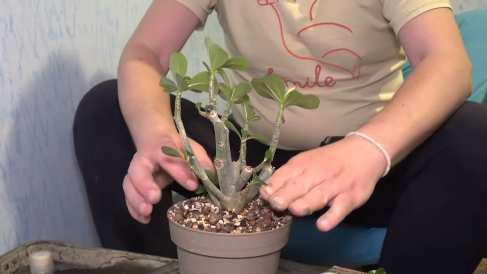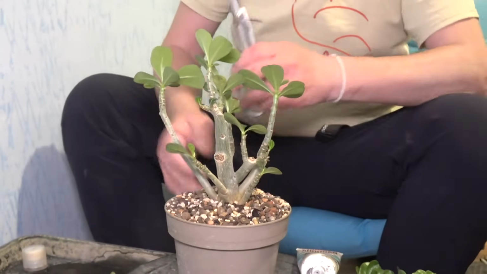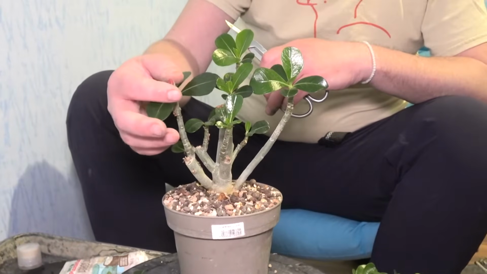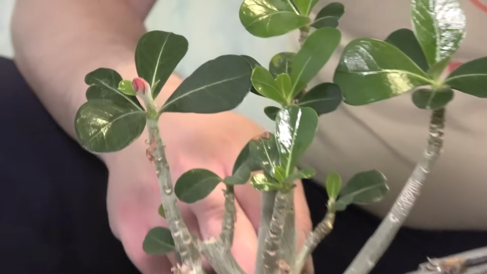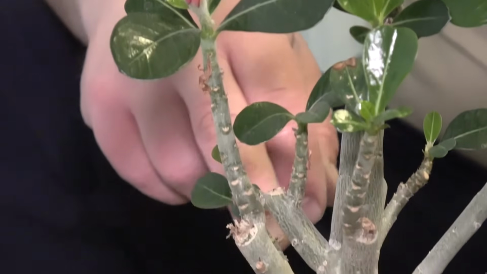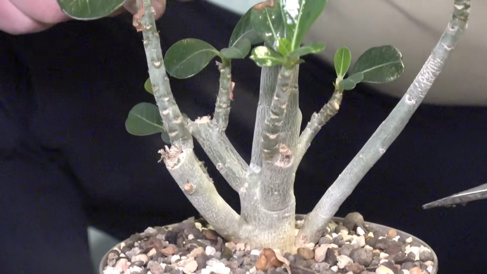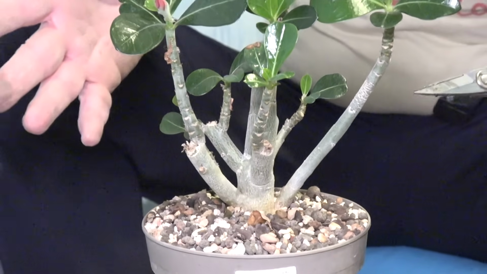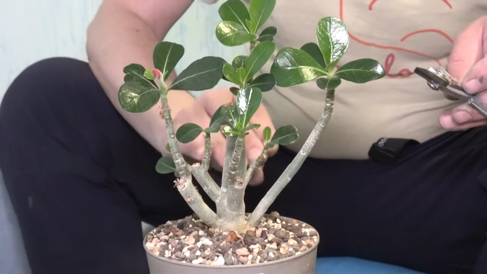So this is the next tree. This is red flowering. You can see the flowers. They're really red. Last year I cut the codex off in half and this tree was growing the whole summer. I did that a bit late, kind of at the end of the summer, but still the tree is okay.